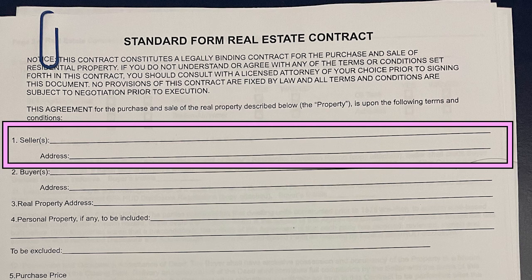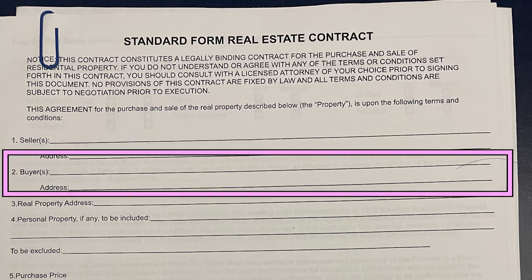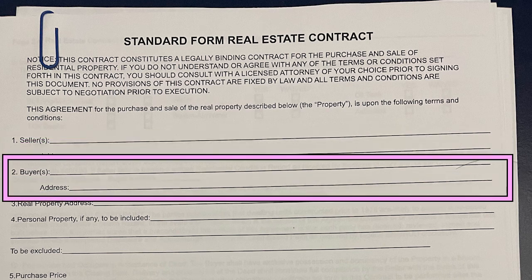You need to also put their address on here as well. If you don't know it and they're not living in the property, you need to make sure that you get that information too from the seller's agent. Then you're going to be putting on this form your buyers. Now, this is not necessarily the couple that you're working with if only one of them is actually providing all their financial information and the house is not going to be in the name of the other one.